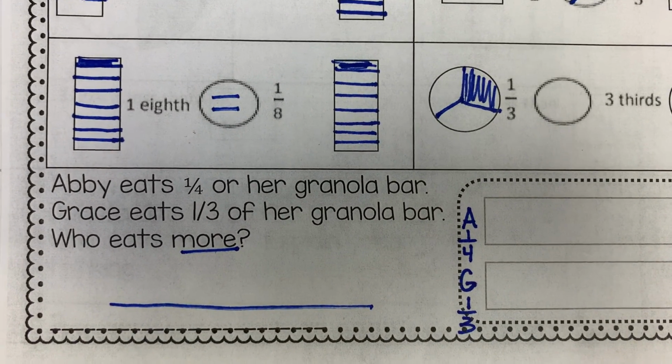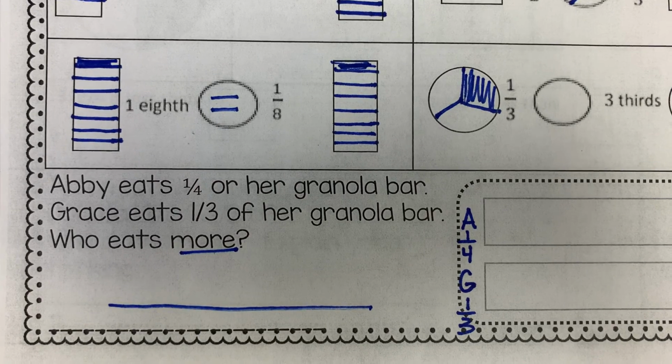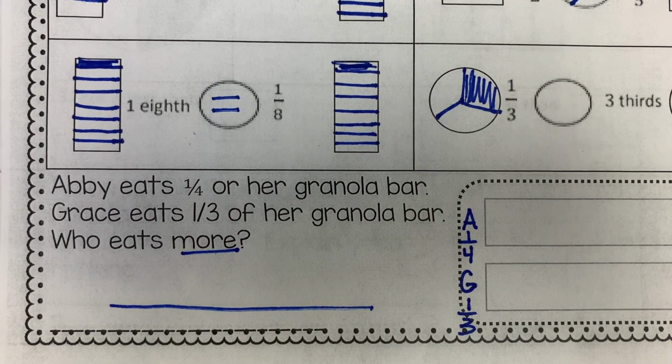Don't forget to finish up the top part. Make sure this gets into your folder so that it is all ready to come to me.